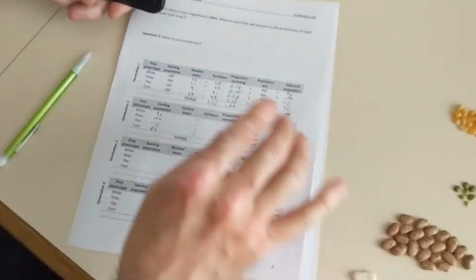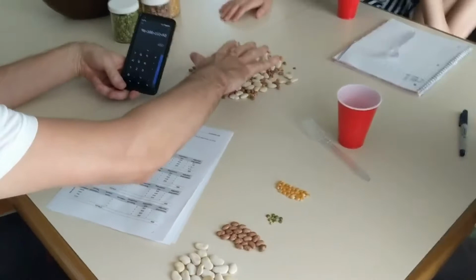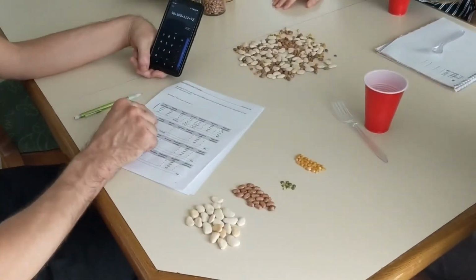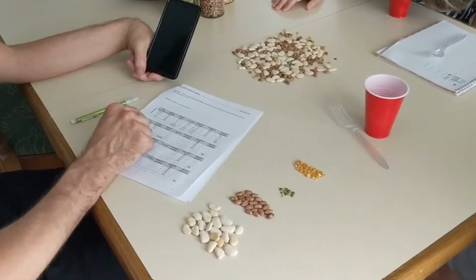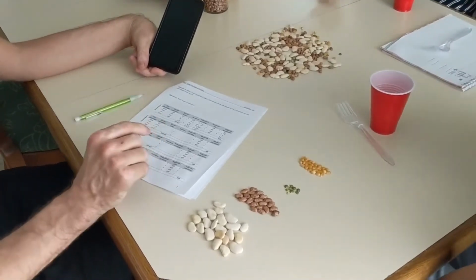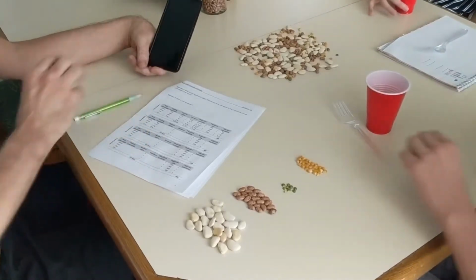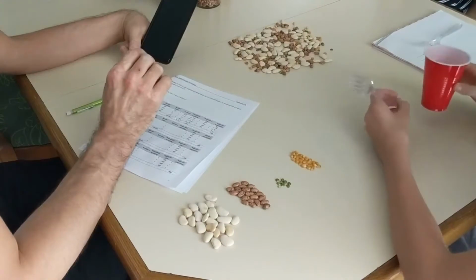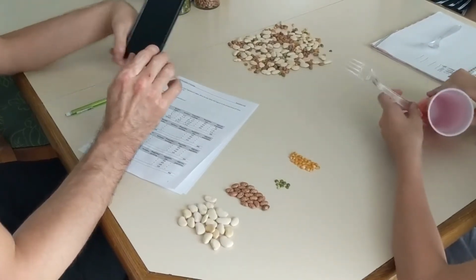So then we will make sure that in this pile that's going to be used for feeding, there are 96 white beans or seeds, 100 brown seeds, 112 green ones, and 92 yellow ones. Okay, so we'll go ahead and restart our population, and then we will see you for the next feeding frenzy.